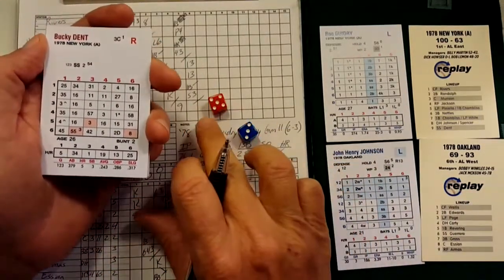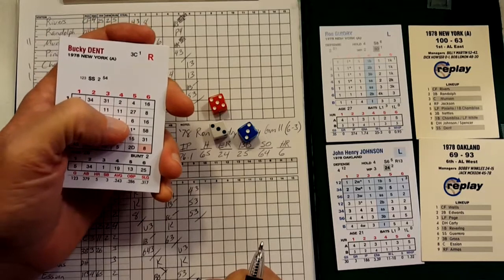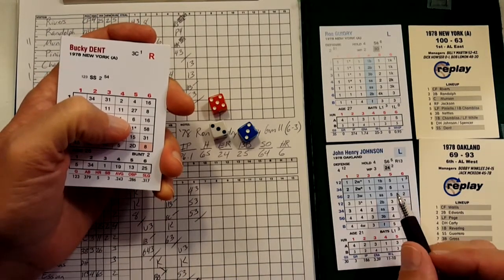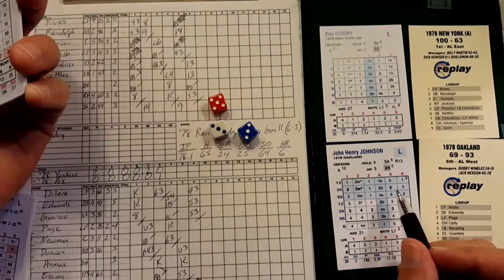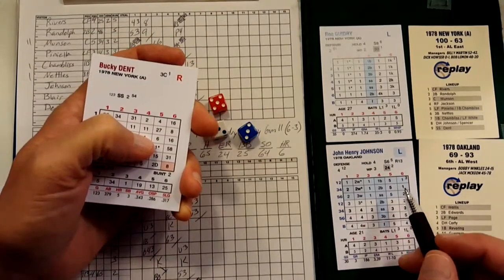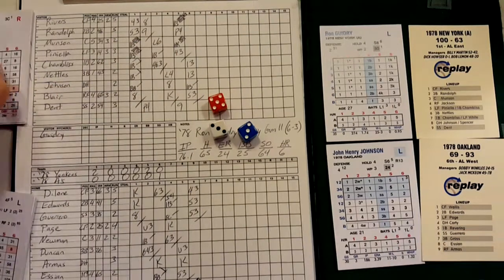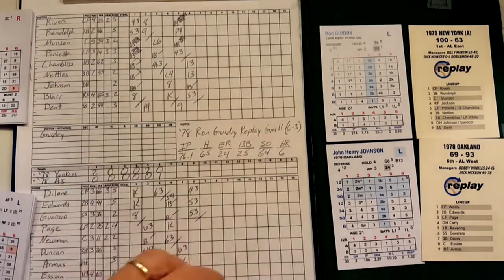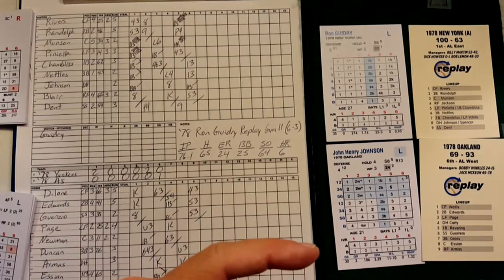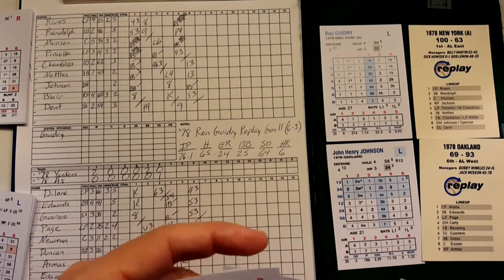Does that make sense? 5-3 is a 6, and then a 5-3. You know what? I really should take him out. He needs to come out. I'll keep the roll, but now I'll re-roll. We'll start over because I need to take John Henry Johnson out.